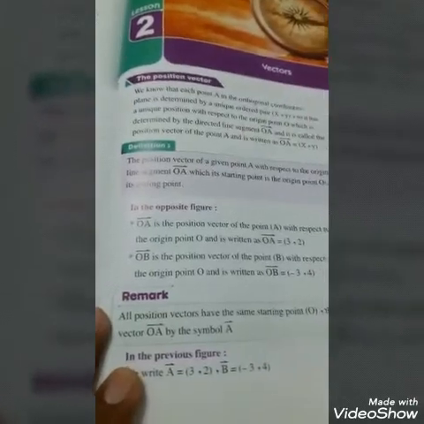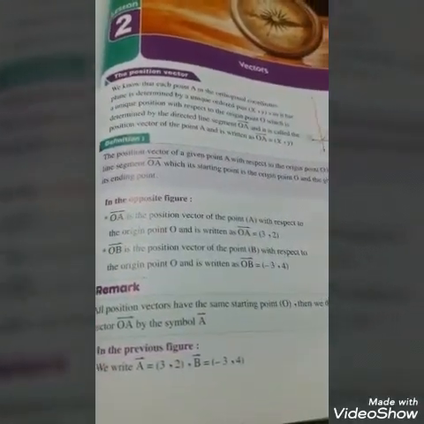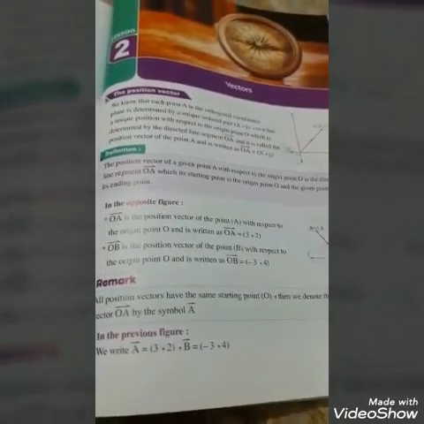Linear one. What is the meaning of the position vector of a given point A with respect to the origin point O?